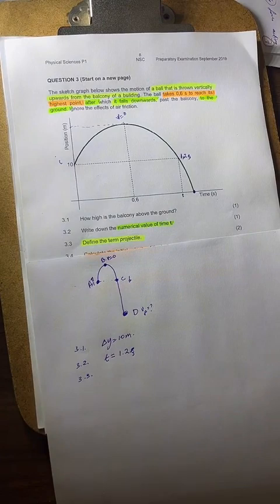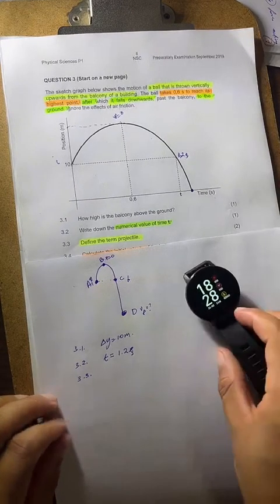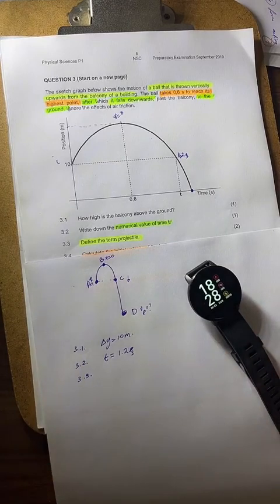I'll give you 2 minutes to define it, and you write the definition so that we all see. What is meant by the term projectile?